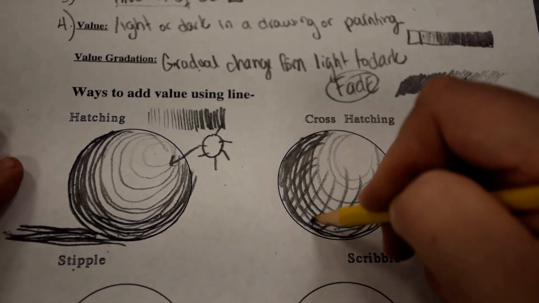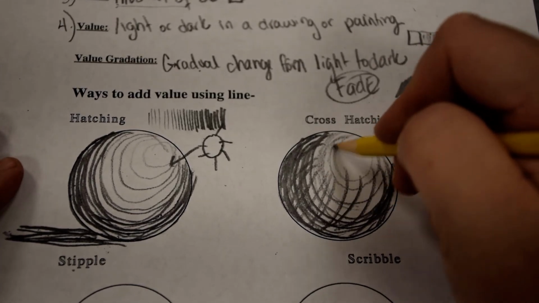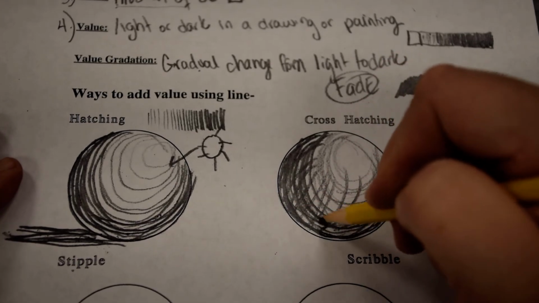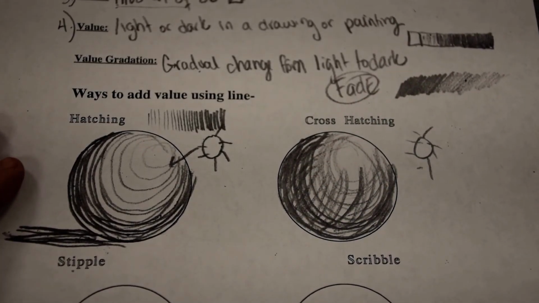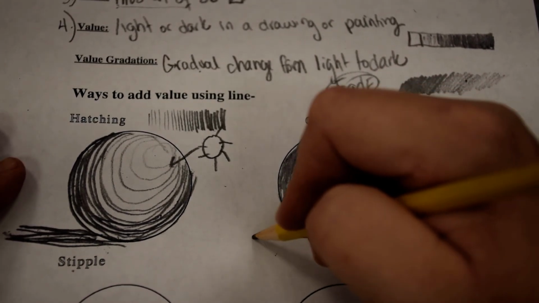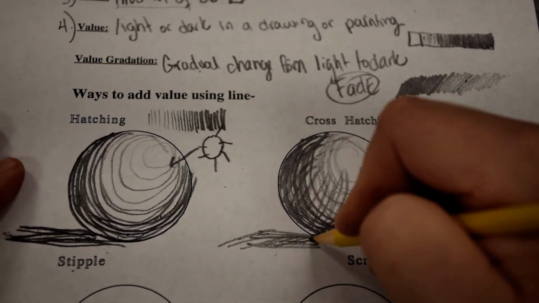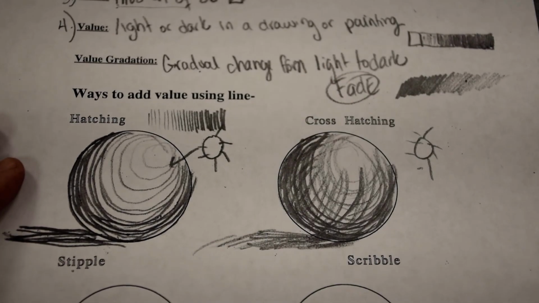And I'm still curving my lines because I still want that to look like a gradation of form. I want it to look like a ball when it's done. I don't want to put straight lines. Okay, the curved lines help it look like a sphere. Same with my cast shadow. I can come in and hatch it, go different directions. Might be darker out of the sphere and then it fades out.